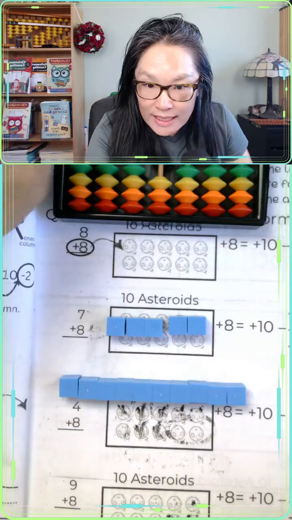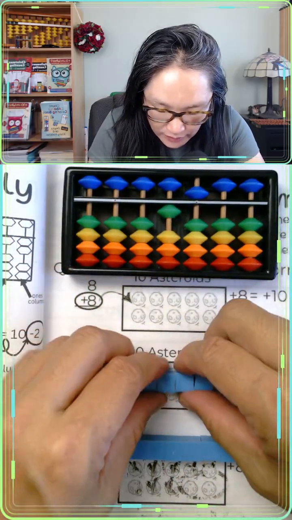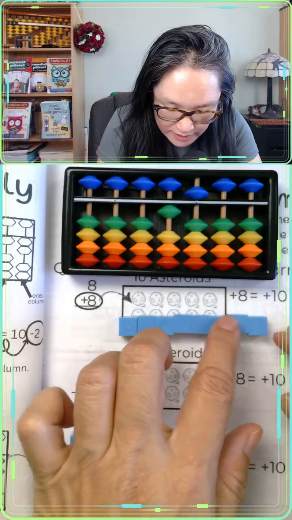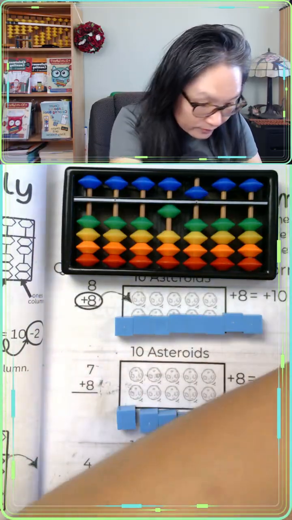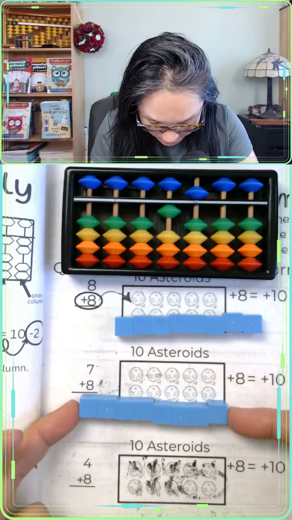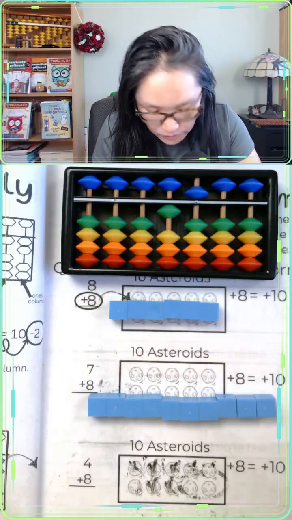So even if we did 18, I have to hang on to the rules. Yeah. So we have 8, 1, 2, 3, 4, 5, 6, 7, 8, right? And then we have 8 again. 1, 2, 3, 4, 5, 6, 7, 8. So we know that we have 8 here. And what we're going to do is rearrange it, and we're going to make this into a 2.